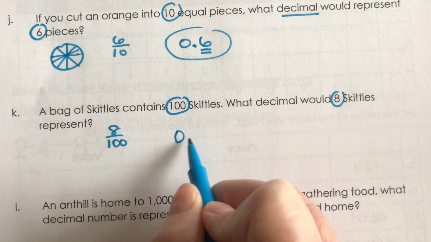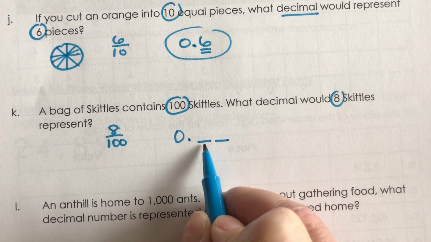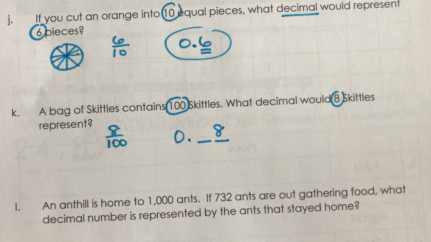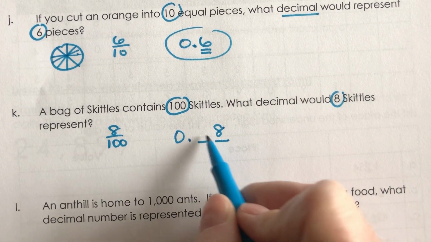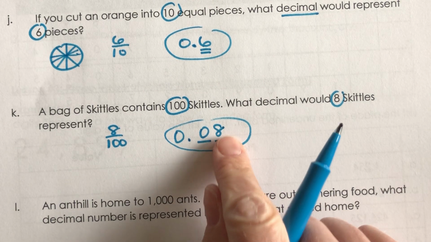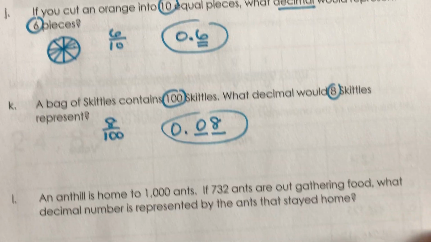As a decimal, that means I want 8 in the 100ths place. The 100ths place is 2 over. The first one is 10ths, the second is 100ths. So I would put my 8 right there, and I don't have any 10ths. So this is how I would write it. This would be read as 8/100ths. That means you have 8 out of 100.